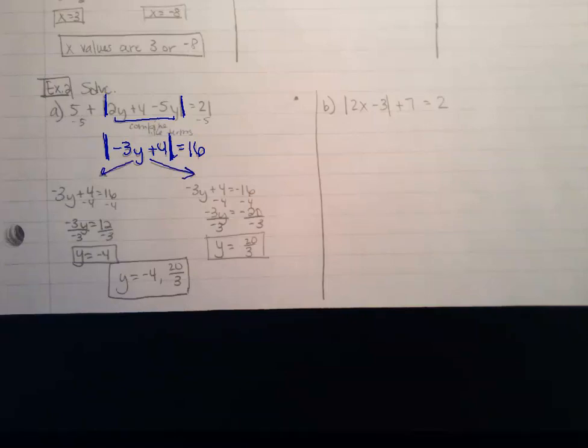Then we solve it just like we did example 1. We've got one that's a positive 16, and this one's a negative 16, and we follow our steps. So we subtract 4, divide by a negative 3. We get y equals negative 4. We do the other side, y equals 20/3. There's our answer.